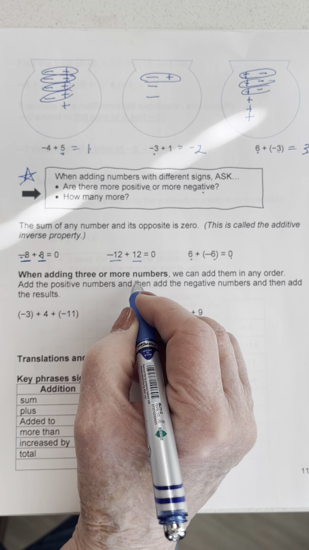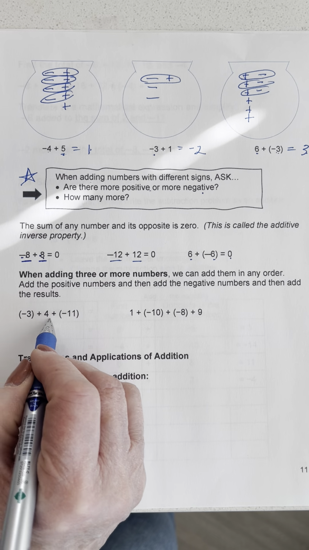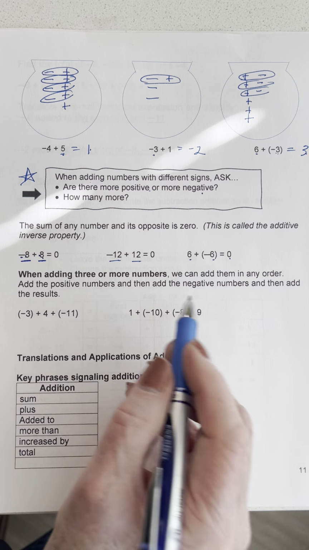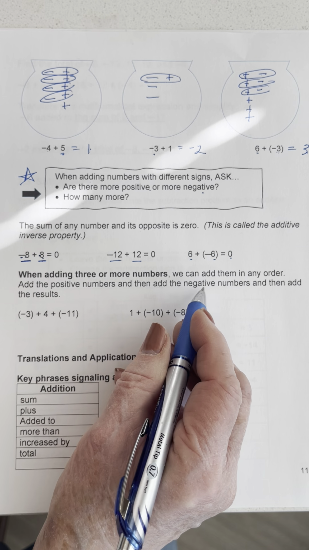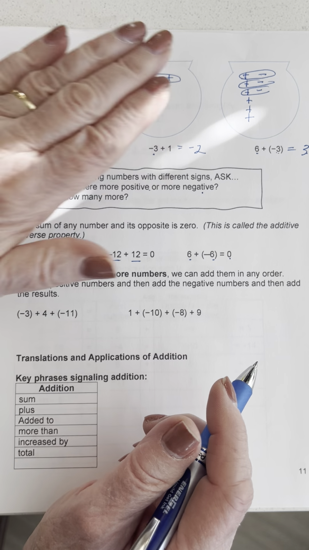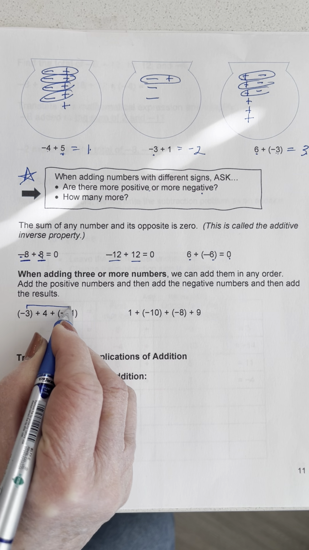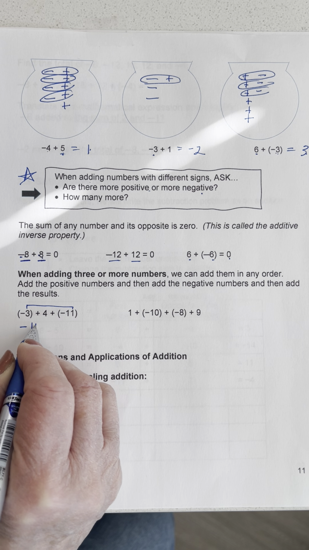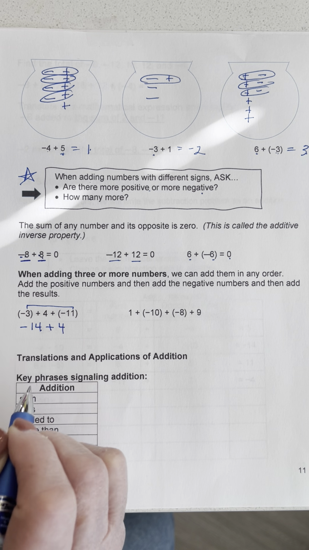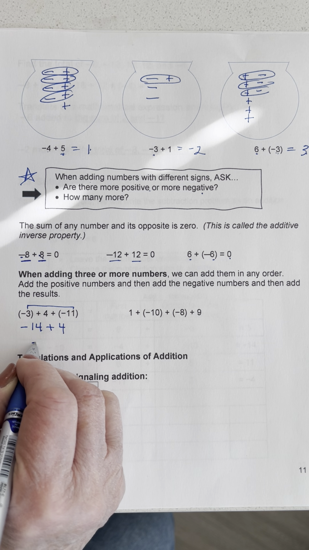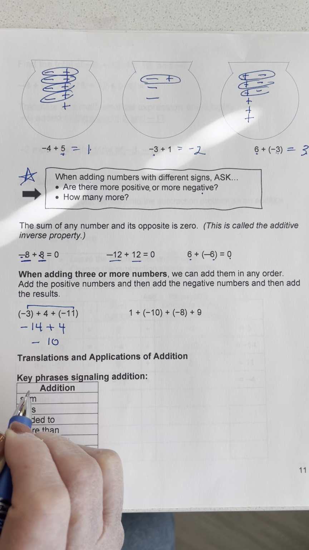When adding 3 or more numbers, like we have here, we can add them in any order. We're going to add the positive numbers and add the negative numbers, and then we're down to what we did earlier on. So here, we can add these negatives. We have 14 negatives and 4 positives. We have more negatives, 10 more negatives, right?